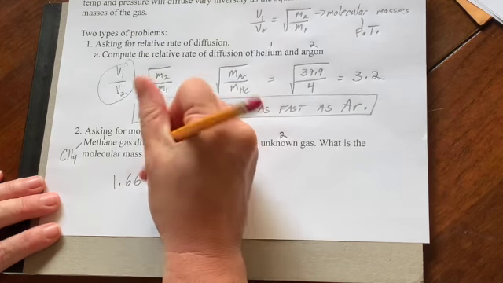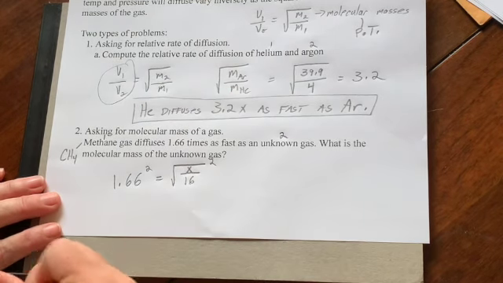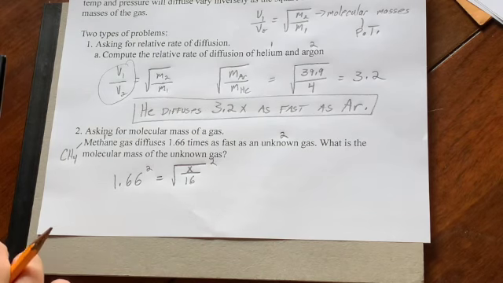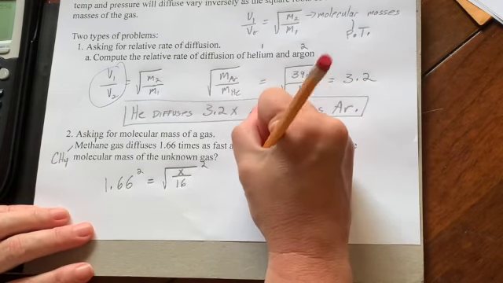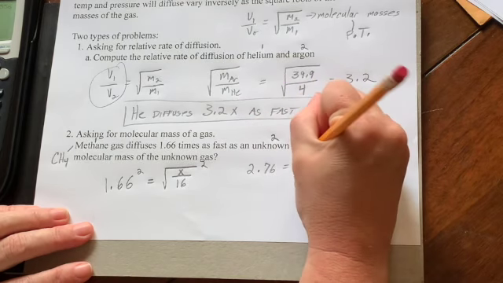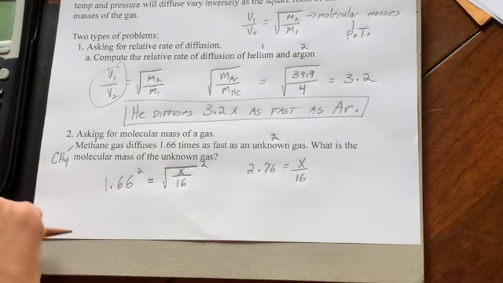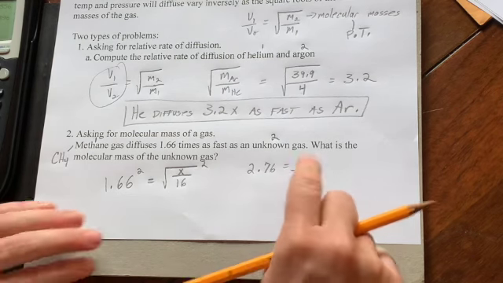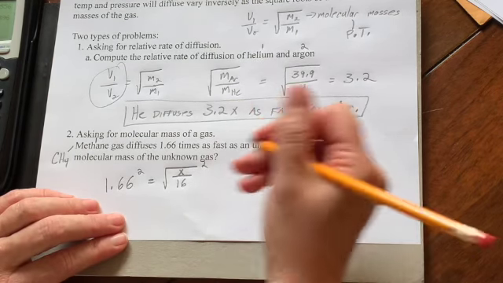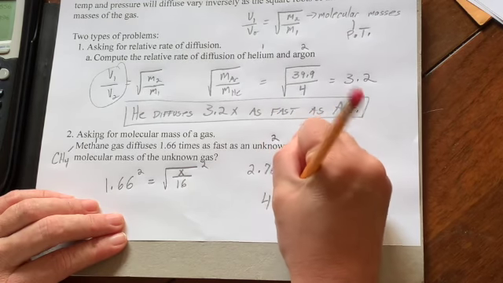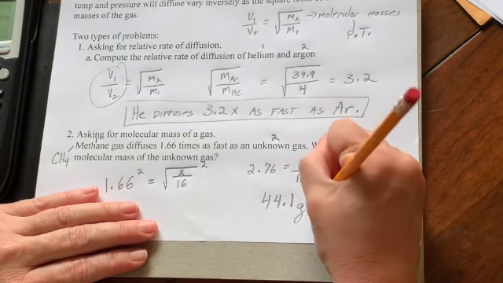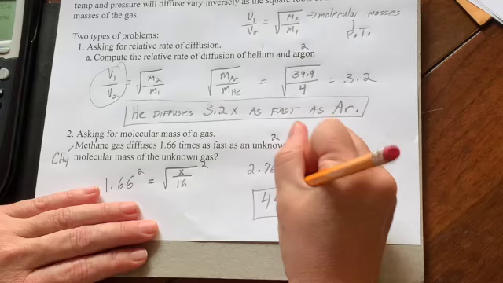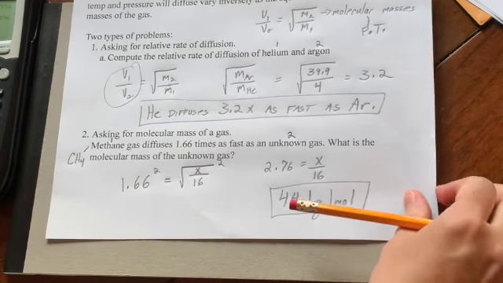So we want to get rid of this square root, so we're going to square each side. Okay, and when we do that, 1.66 times 1.66 is going to give us about 2.76, which is equal to x over 16. Okay. And when you multiply 16 by 2.76, you get about 44.1. The label for this, and I would be understanding either way, is grams per mole technically because it is the molar mass. All right, but that is how you do that problem.